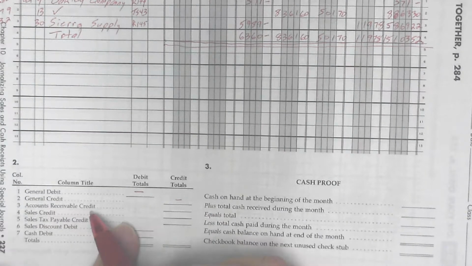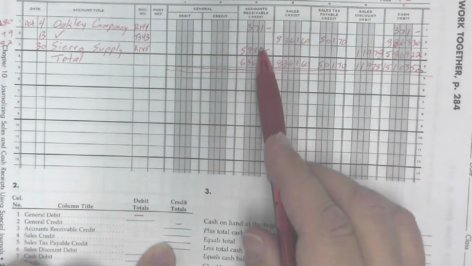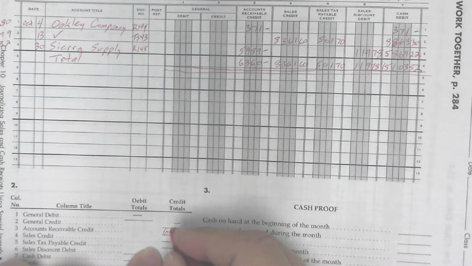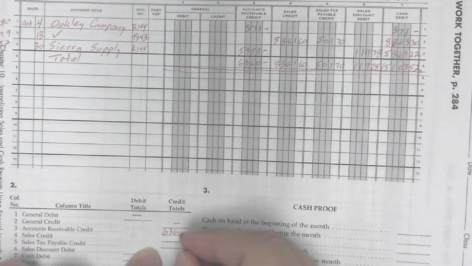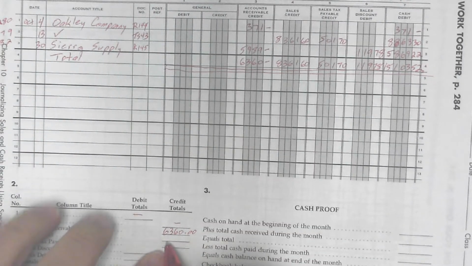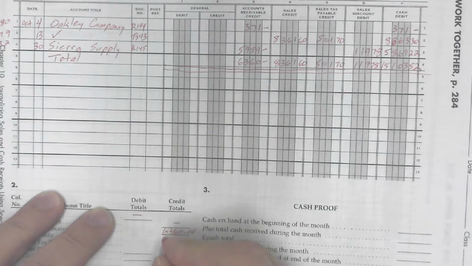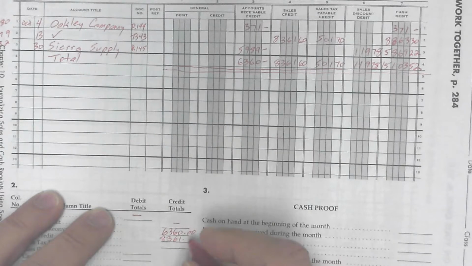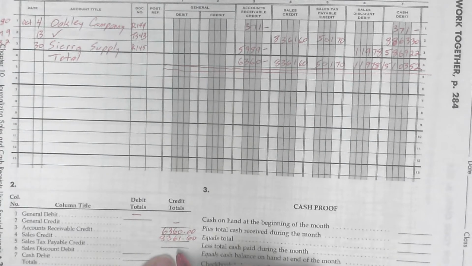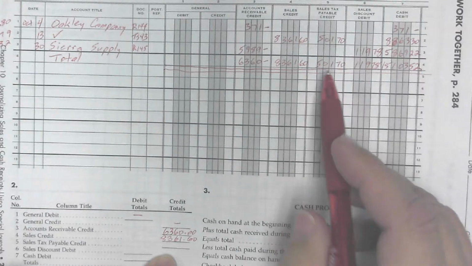Accounts receivable credit, so that's our accounts receivable column here, 6360. Sales credit. There's our sales credit column, the 836160. Sales tax payable credit, 5070.